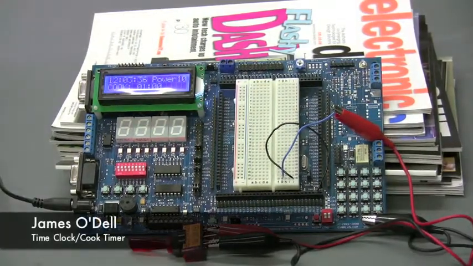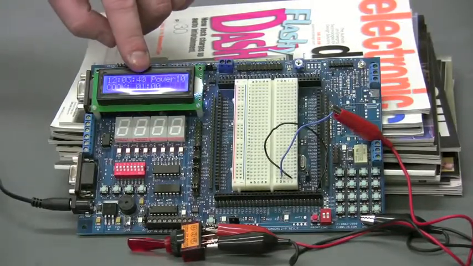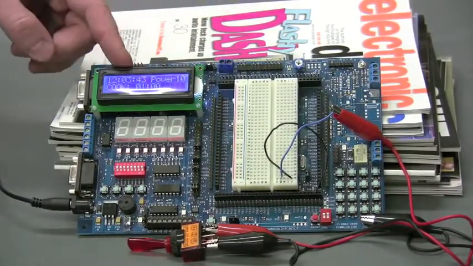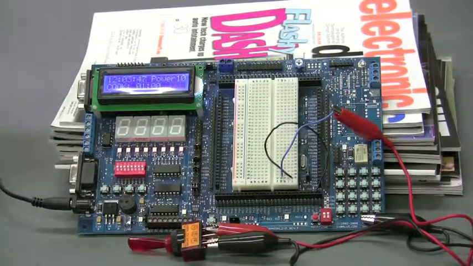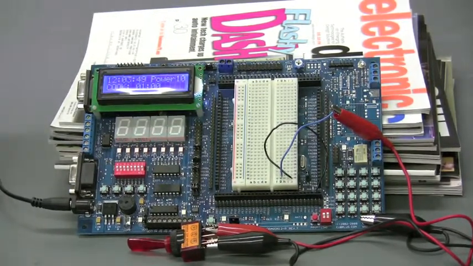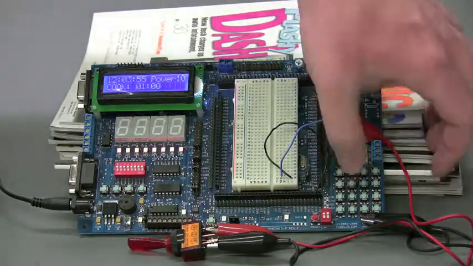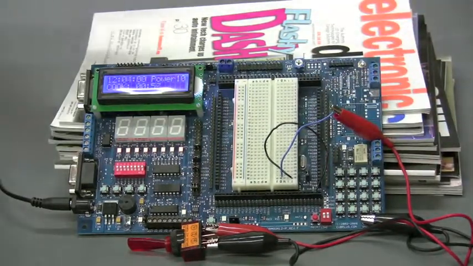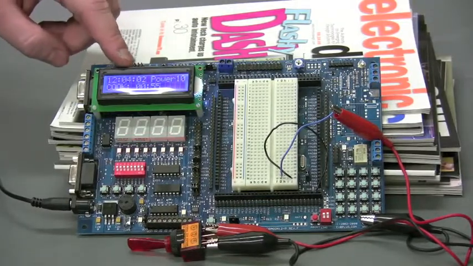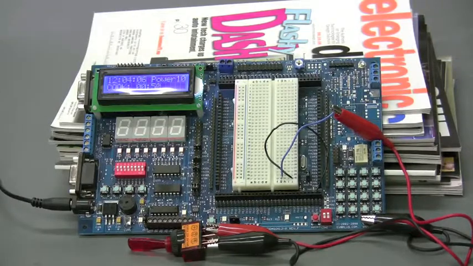Our microwave oven simulator uses 2 clocks. We have a time clock on top and a cook timer on the bottom. They are both controlled using the RTI interrupt, set to 1 millisecond. So after 1,000 RTIs, the 1 second gets incremented and decremented accordingly. So as the RTI is fired, the clock time goes up and the cook time goes down.